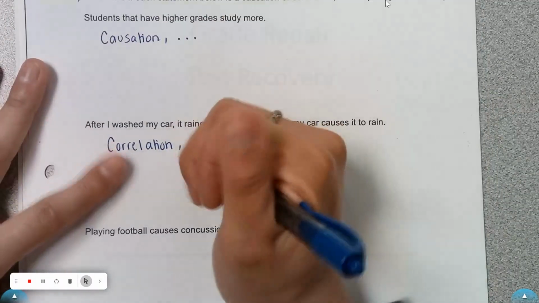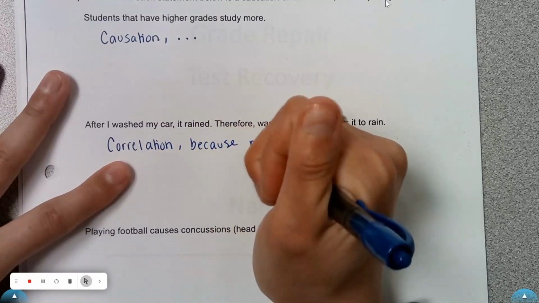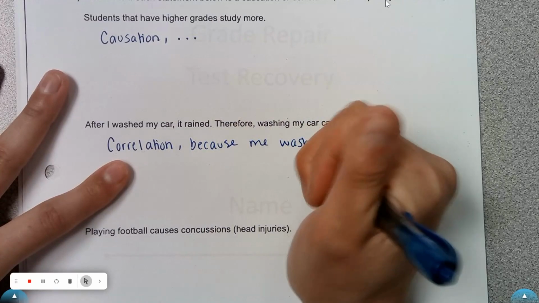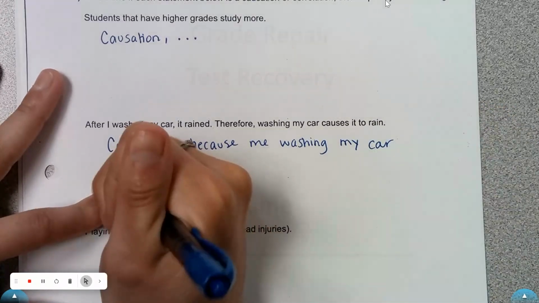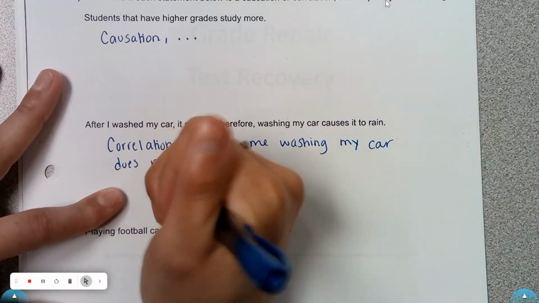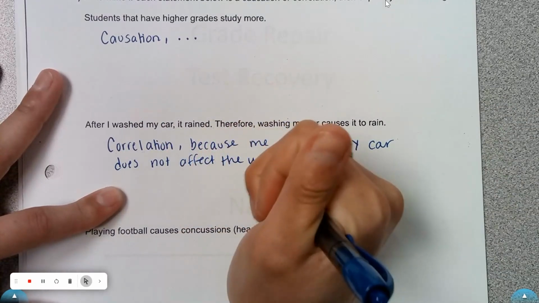Me washing my car does not affect the weather. So for this one, I could say something like correlation because me washing my car does not affect the weather.